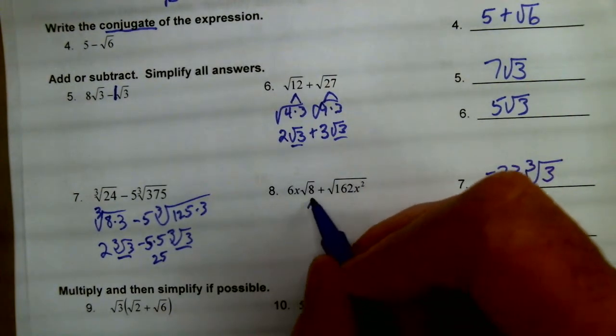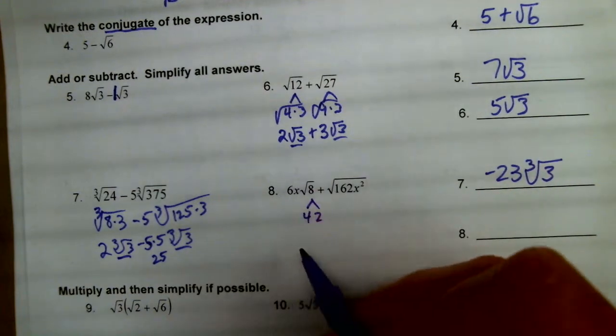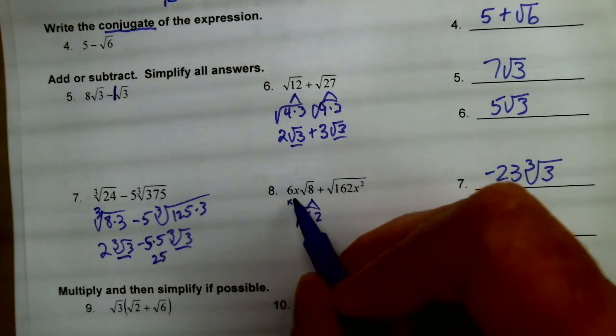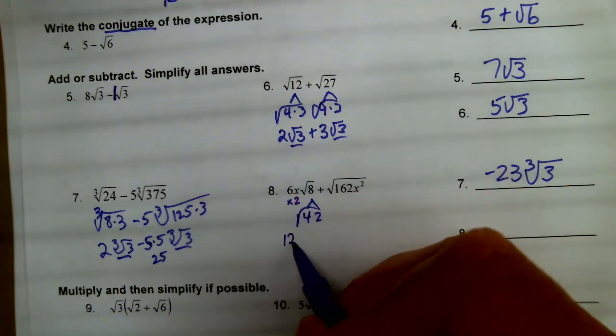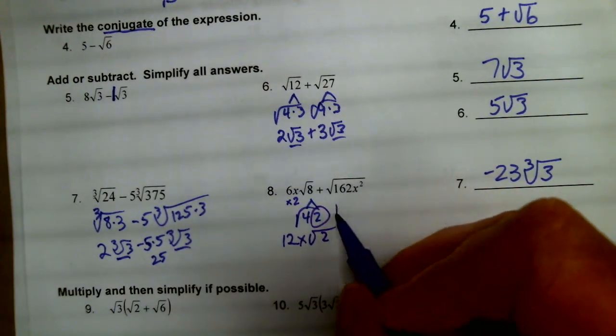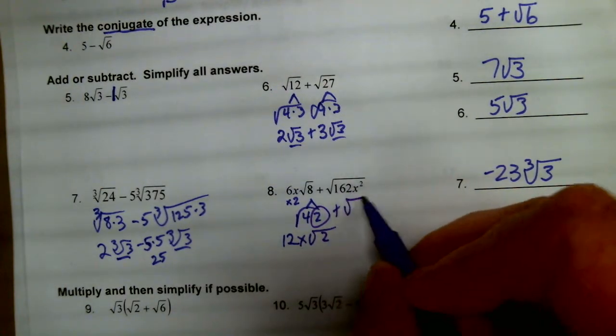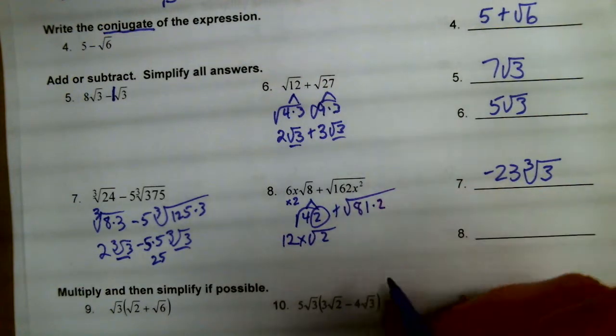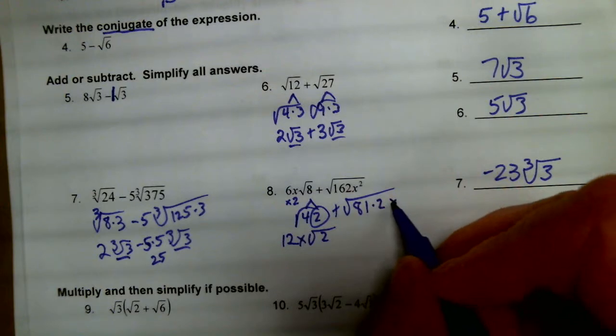For this one, again, we have to simplify first. If I take the square root of 4, it becomes a 2 times what's out there, which gives me 12x square root of 2, because that's left over. When I do this, I'm going to split 162 into 81 times 2 times x squared.